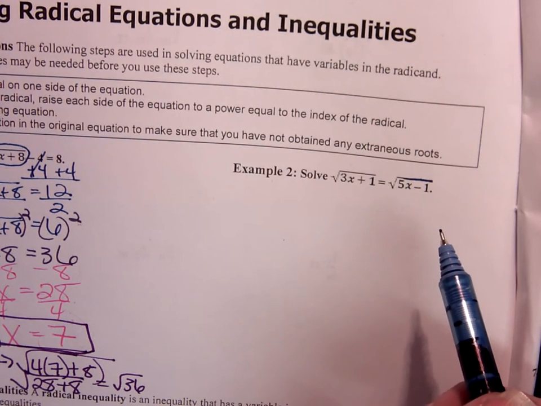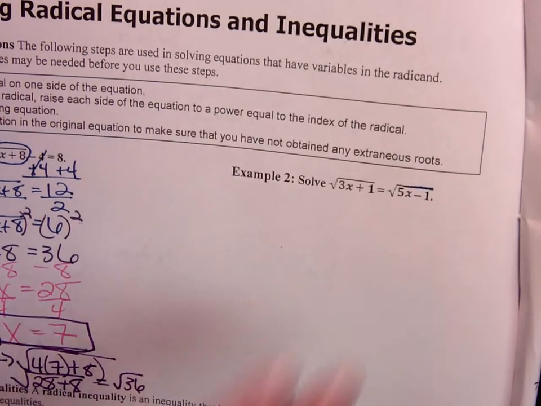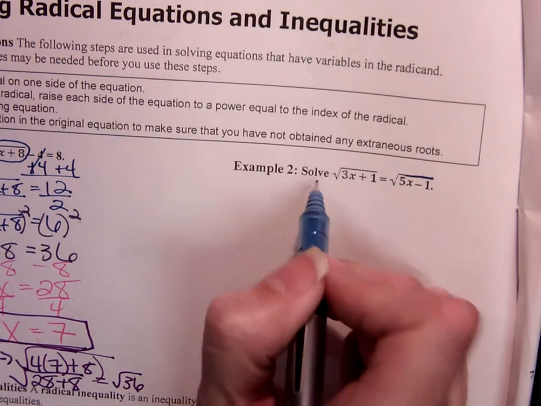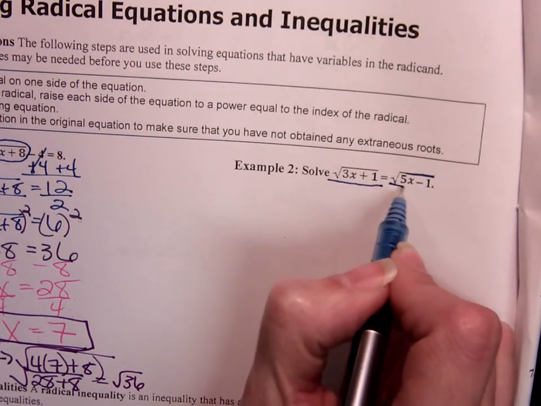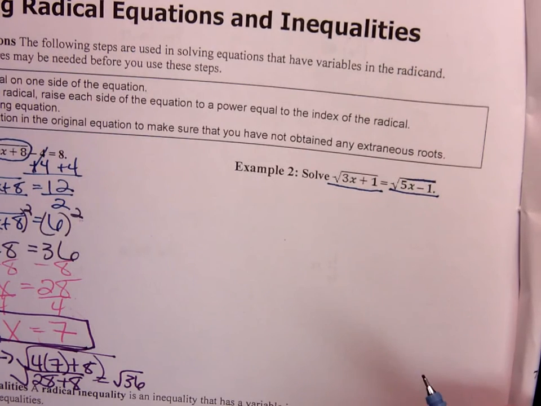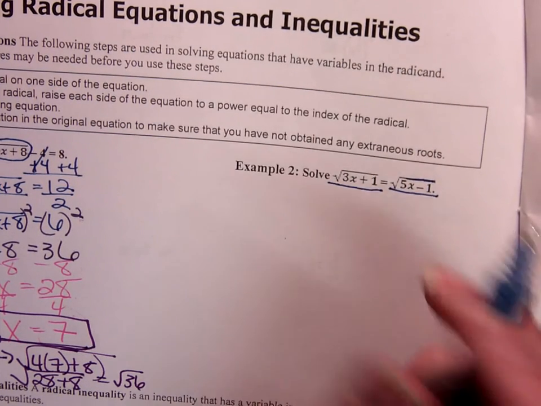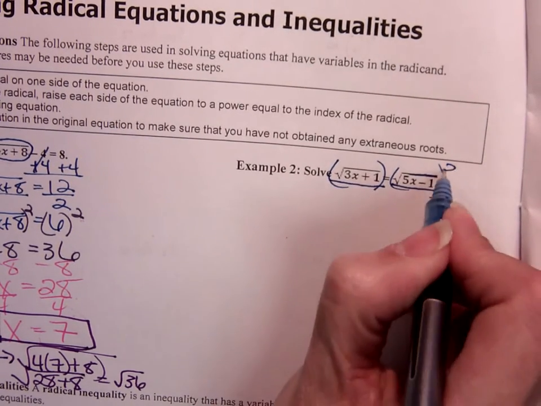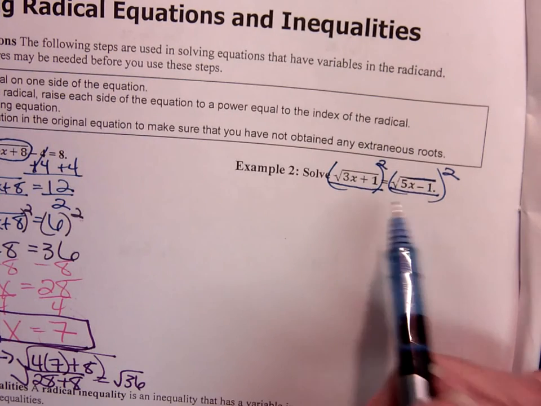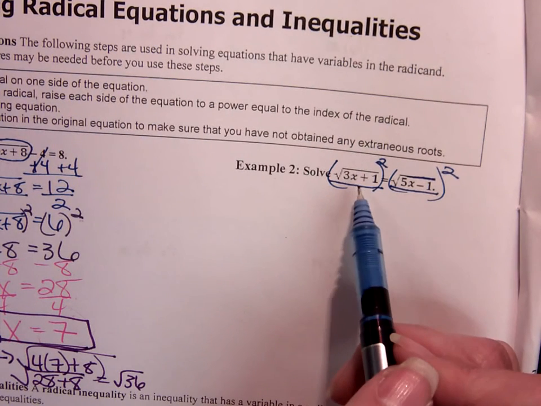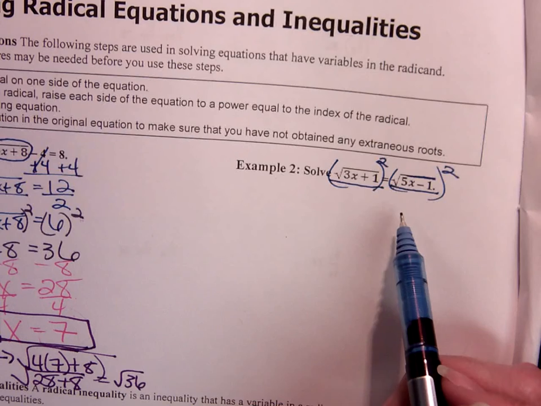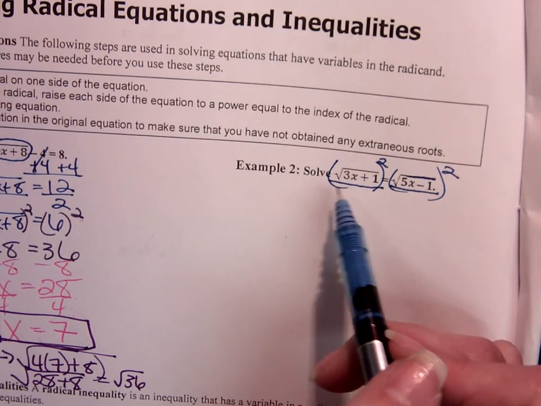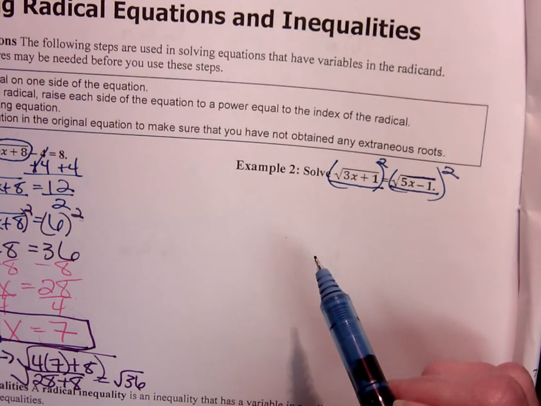Okay? Now, I can't isolate this because there's 2. There's no way to get it by itself. But what's nice is that this is a square root, and this is a square root, and that's all we have to work with, is 2 square roots. So we're going to go straight to the part where we raise it to the power of the index. They're both square roots, so they both get squared. This would not be an option if one was a cube root and one was a 4th root, right? If they're not the same index, then I can't use this approach.